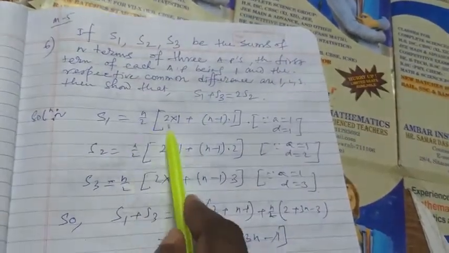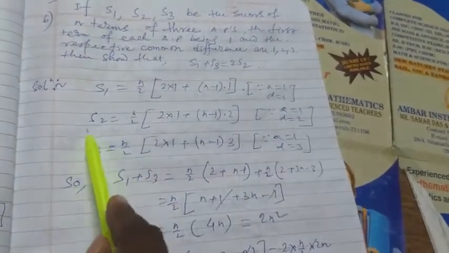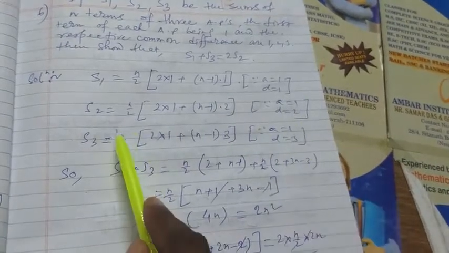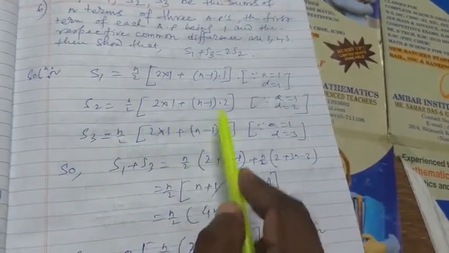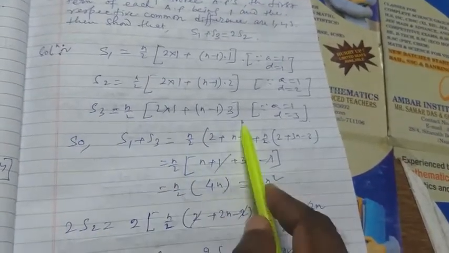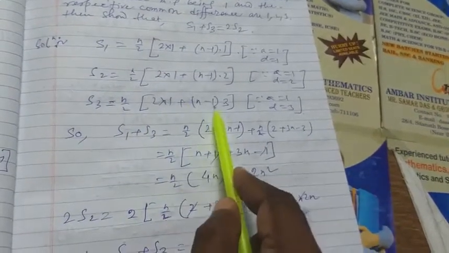So n by 2 into 2a plus n minus 1 into d, with a equal to 1 and d equal to 1. And for S2, the first term is 1 and the common difference is 2, then n by 2 into 2a plus n minus 1 into 2. Same as for the third series, the number of terms is n, a is 1 and d, the common difference, is 3: 2 into 1 plus n minus 1 into 3.